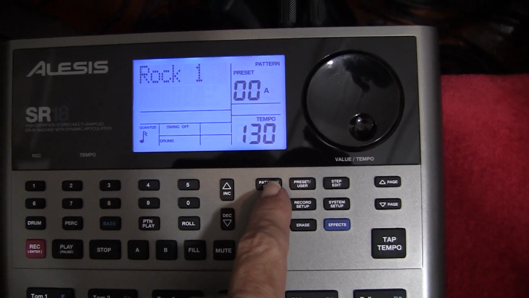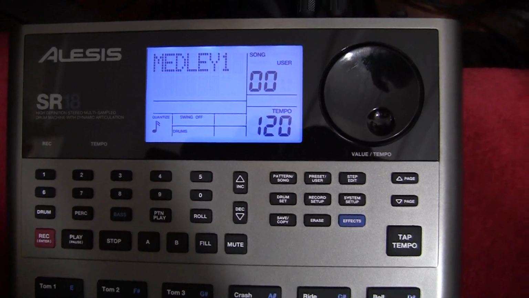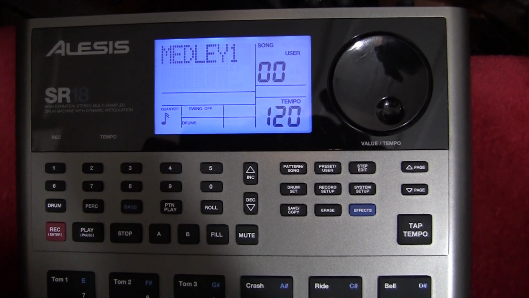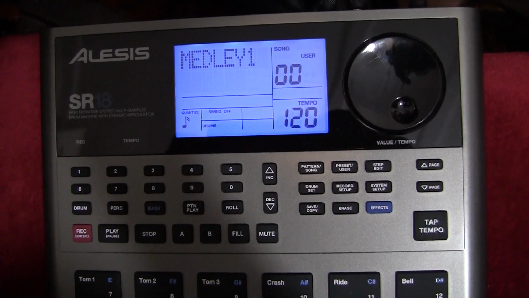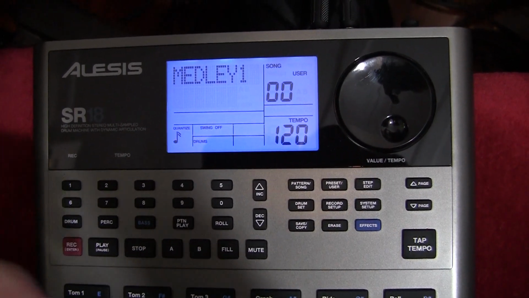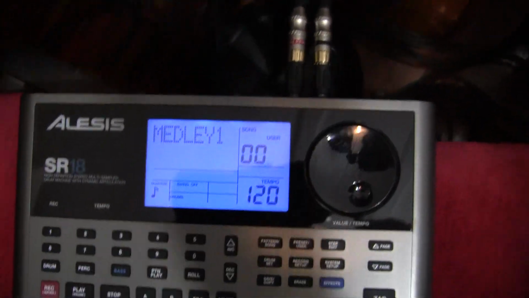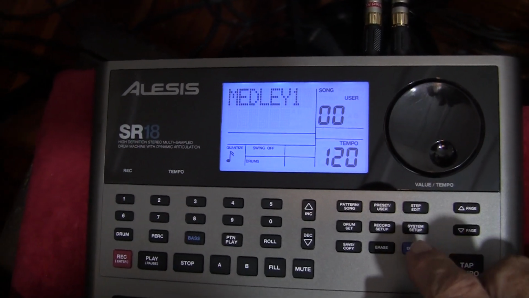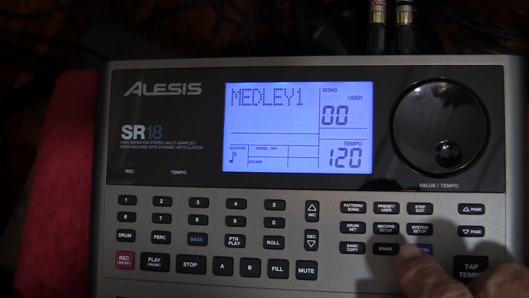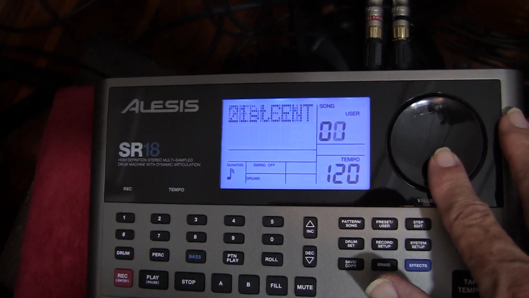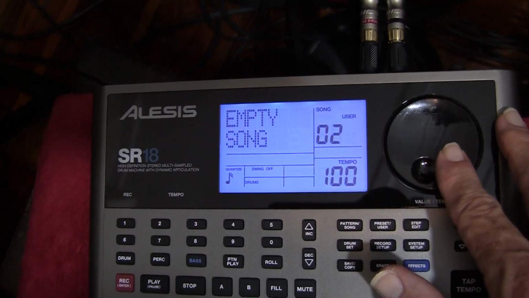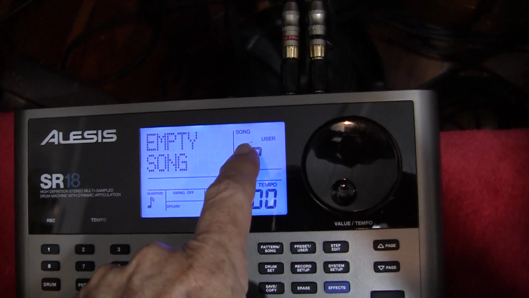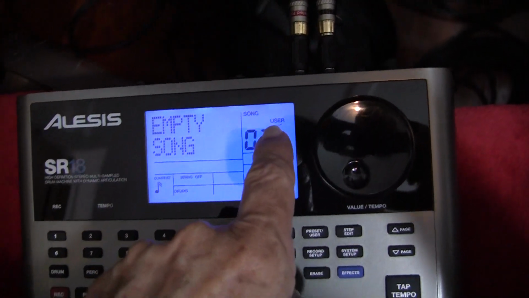We switch to the song mode by pressing the pattern song button. And since we already have the medley that was playing just now, we're going to do that from scratch. So we're going to put that into song 1. I have to hold this camera, so I'm sorry about that. What are we going to do here now? We're going to go to song 1, so we just turn that. Actually, let's pick one that's an empty song. Song 2 is an empty song, and notice that it's in the user category.